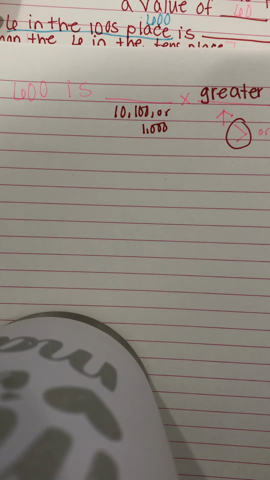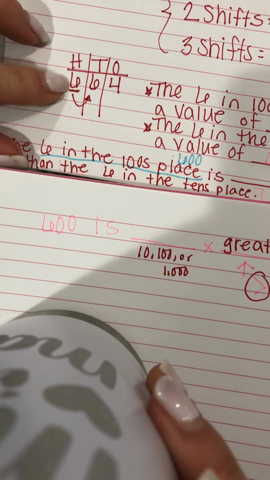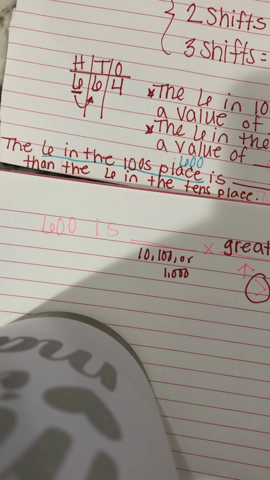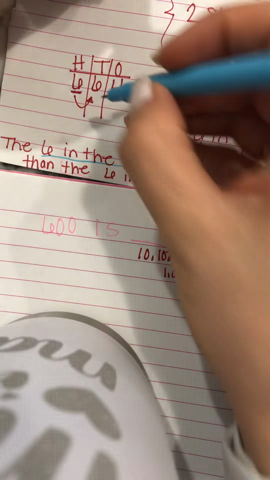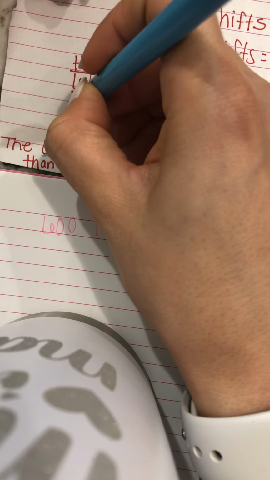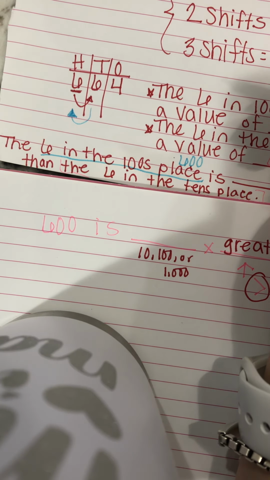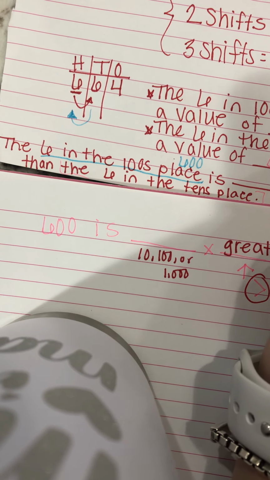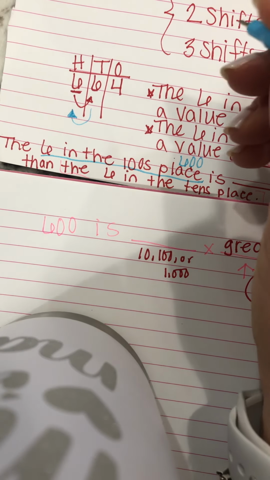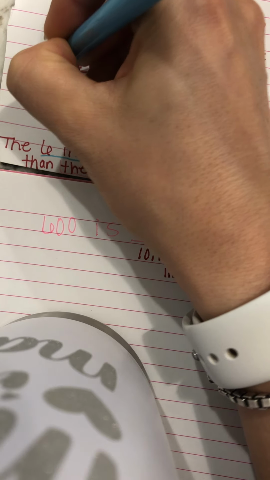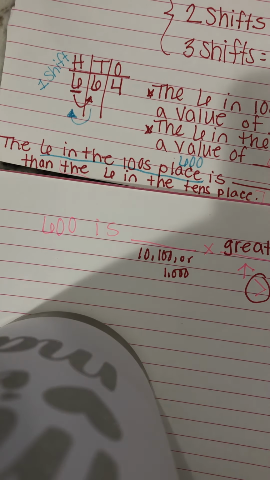That's when I'm going to come back to my place value chart. If I look here, how many shifts did I take to get from the tens place to the hundreds place? How many shifts? One shift. They are next door neighbors.